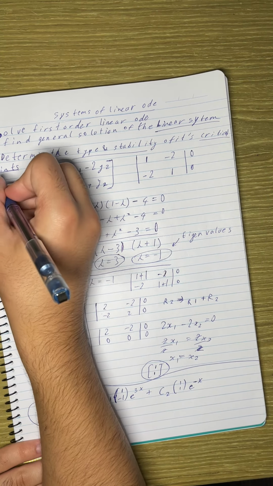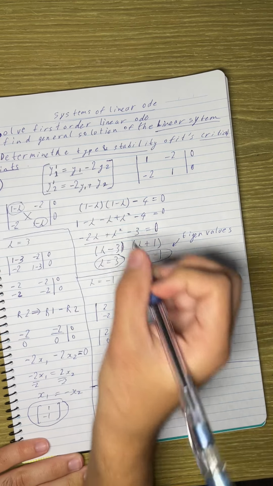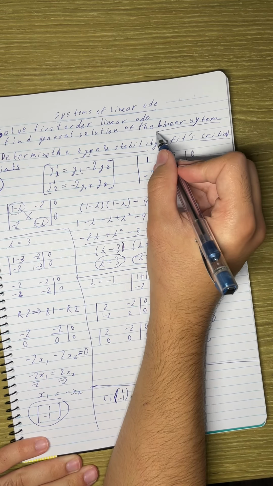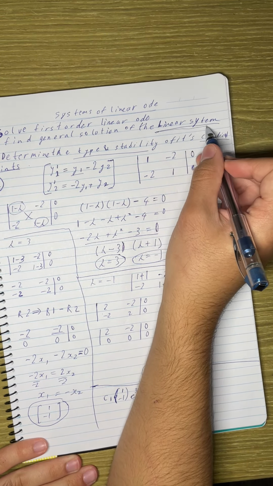Okay, so now we found part A, which was the general solution of the linear system.